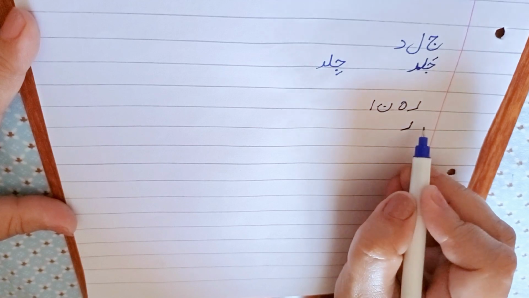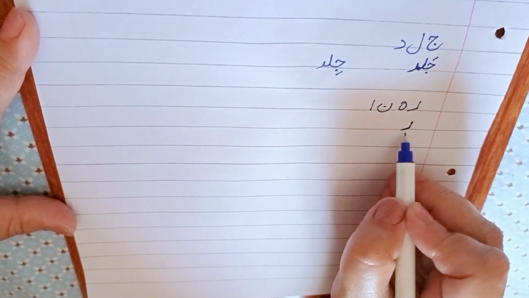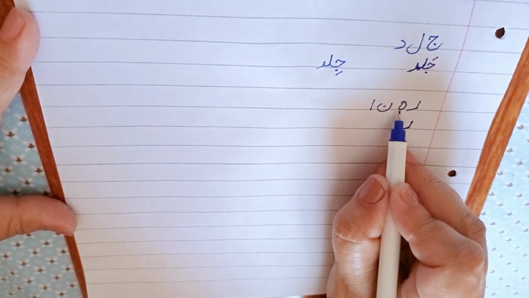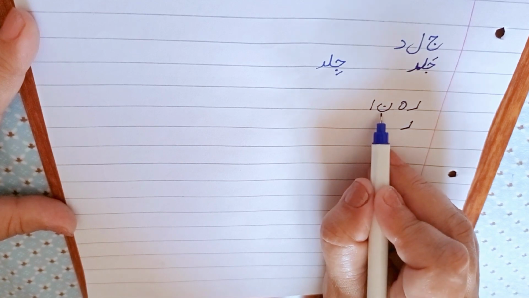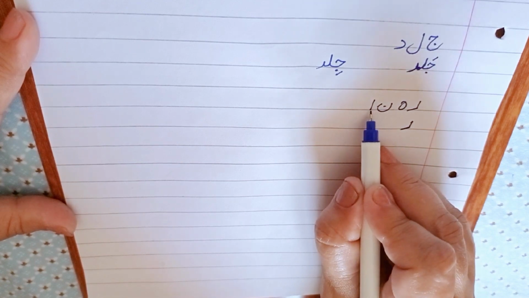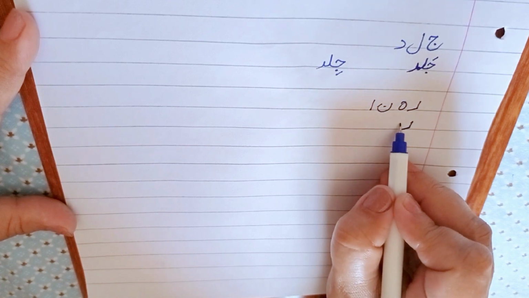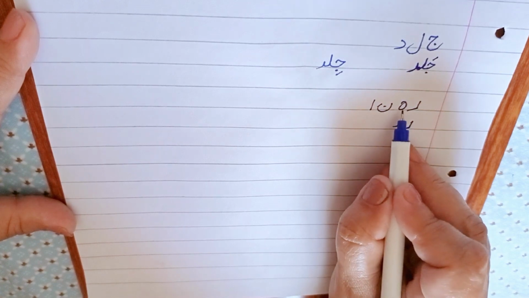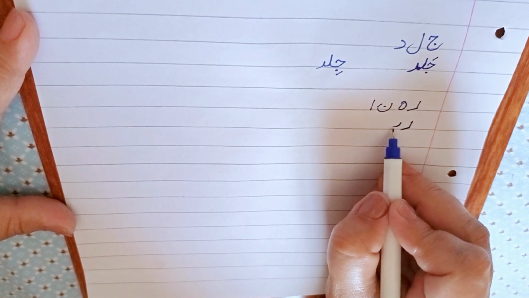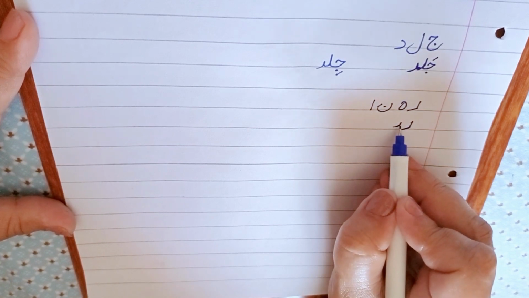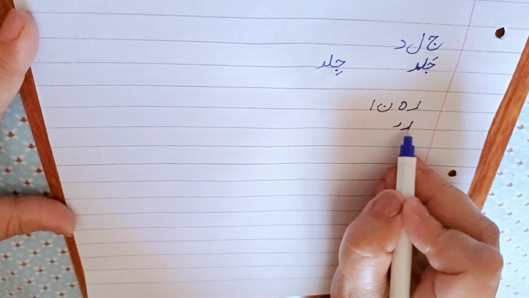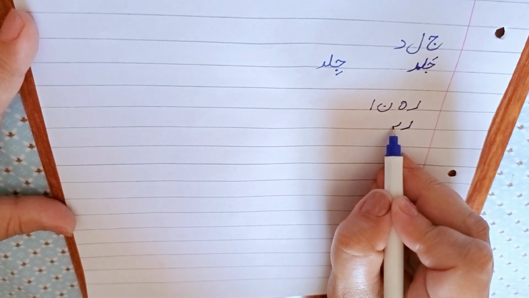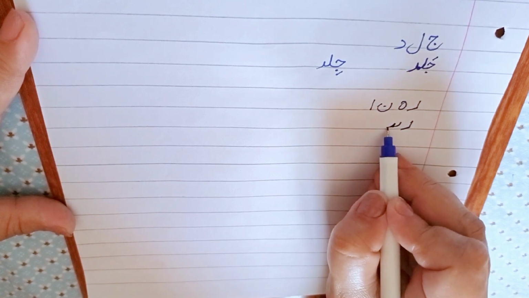How to connect? The first letter is Ray. Ray is a non-connector, so it will be written separate. And then He is a connector. It will be connected with Noon, and Noon is also a connector. So after this we can connect Alif also. Short form of He, do you remember that the short form of He is written like this? Actually, there are three short forms of this He, and over here this short form will be written when it is the first letter. I mean, after a non-connector we are starting it. So that's why it will be written like this, and then short form of Noon, and then Alif.